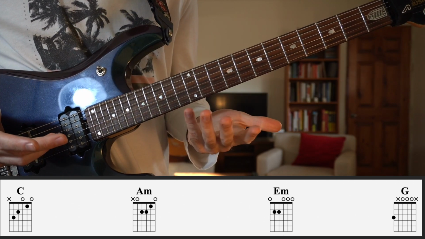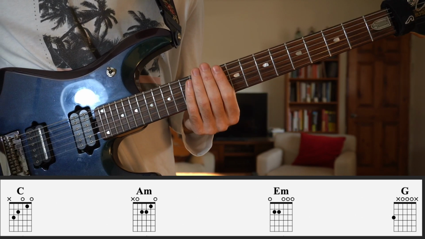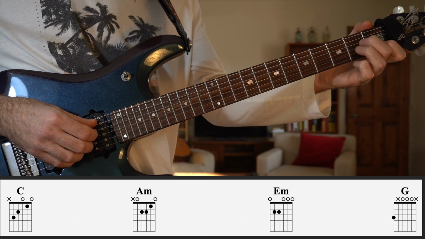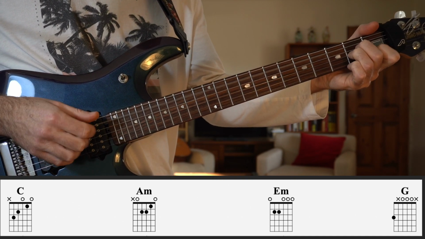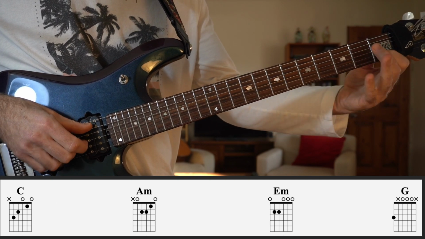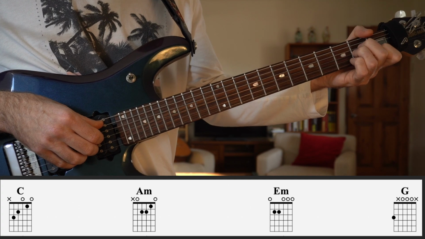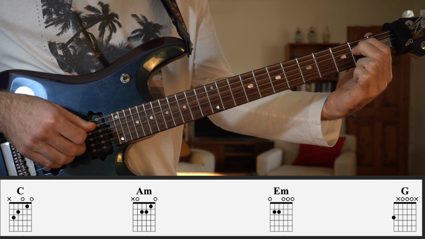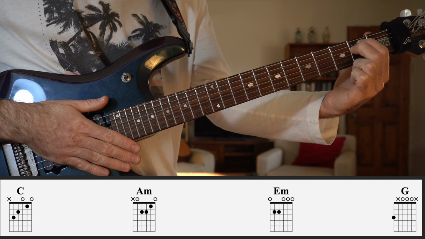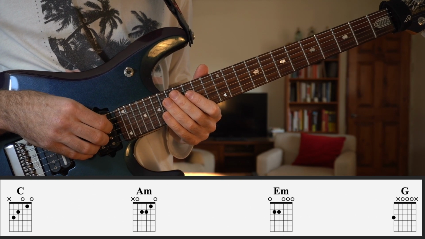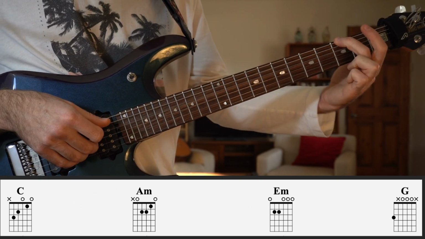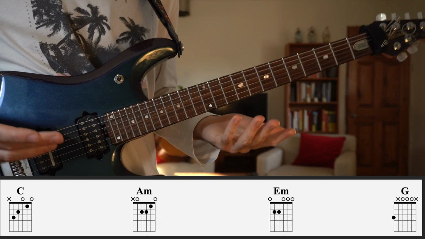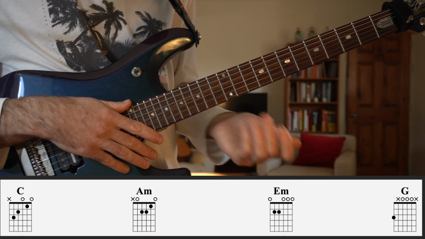So in the same way that C major is C, E, G, each of these other chords is made of a group of 3 notes as well. So A minor is A, C, and E. In this shape we have A, E, A, C, E, but it's just 3 notes. There's just, we'd say, redundant chord tones. E minor: E, B, E, G, B, E. It's just the notes E, G, B. And in the G chord we have G, D, G, and B. Just G, B, D. So each of these chords is actually only made of 3 notes. With that in mind, let's take a look at our first example.